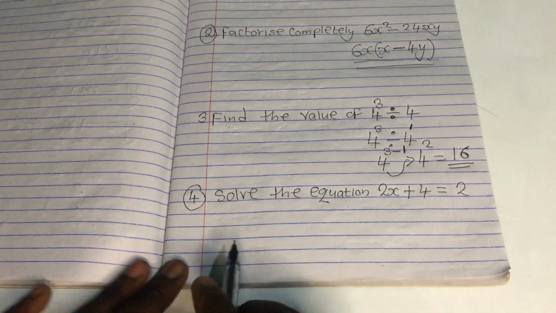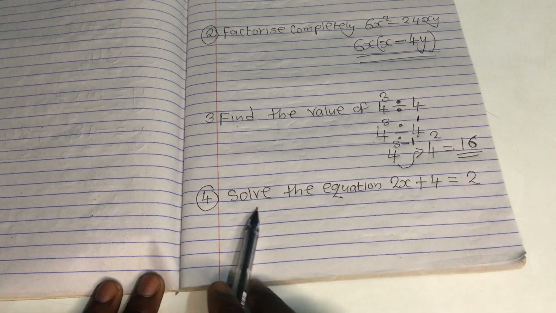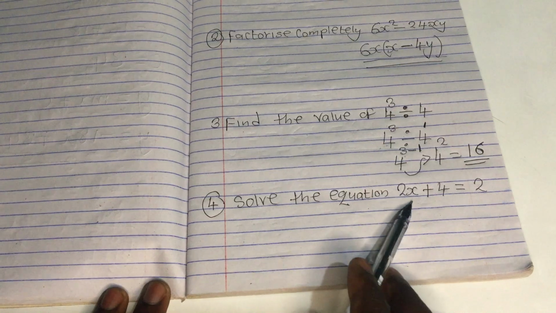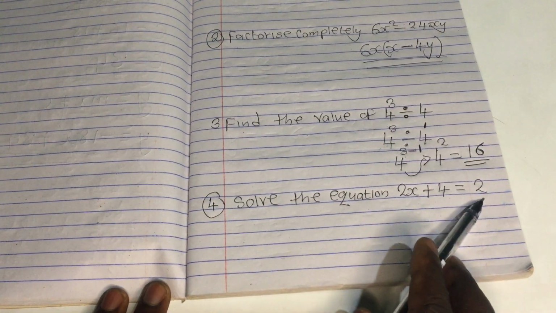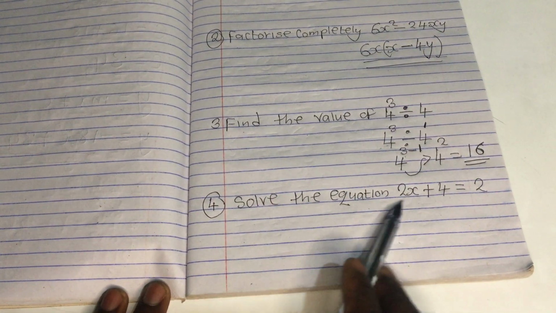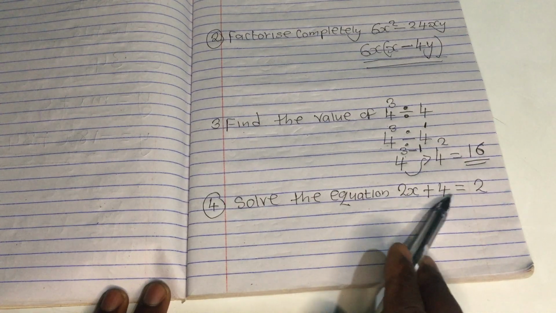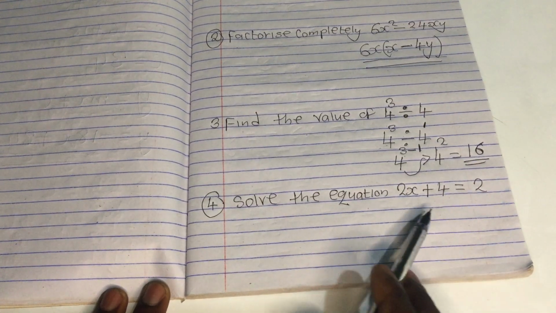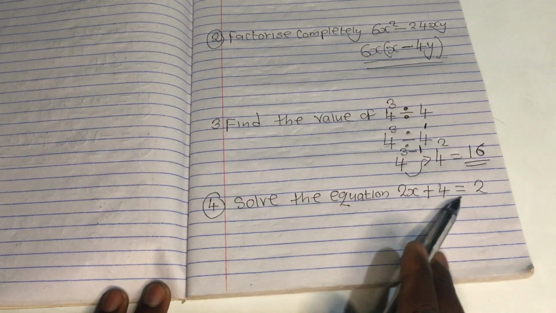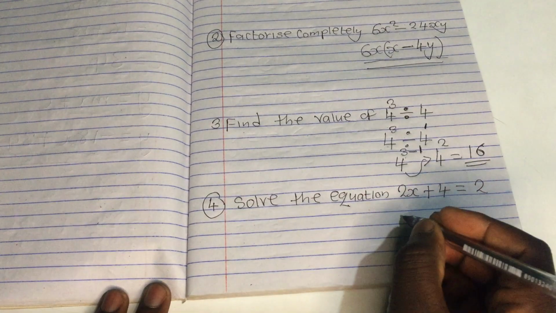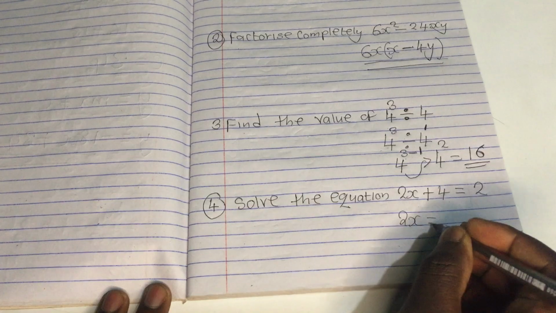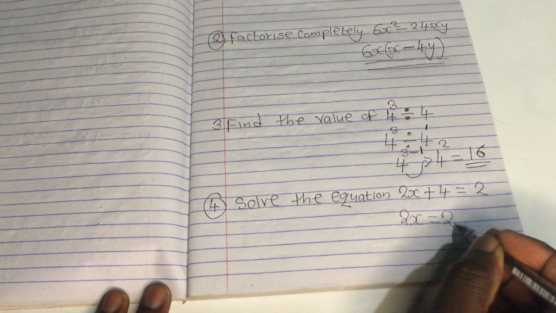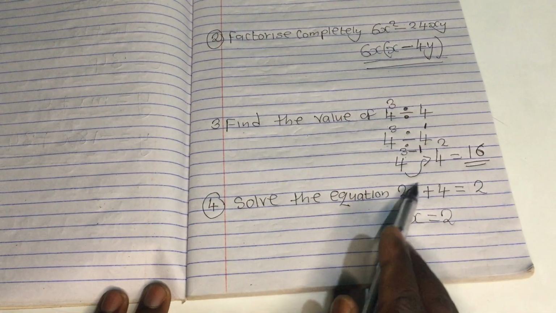We come to number 4. Number 4 says solve the equation 2x plus 4 equals 2. When you are solving the equation, you have to be careful with the equal sign. So you say 2x is equal to 2. Now this one, it was +4.